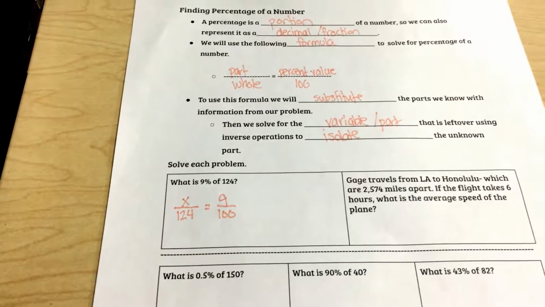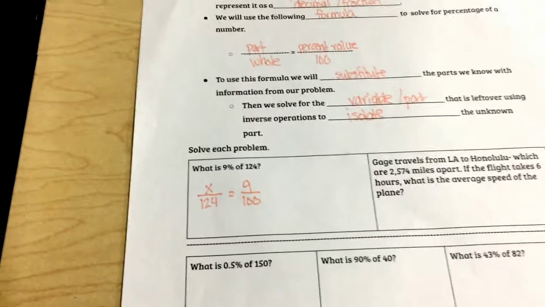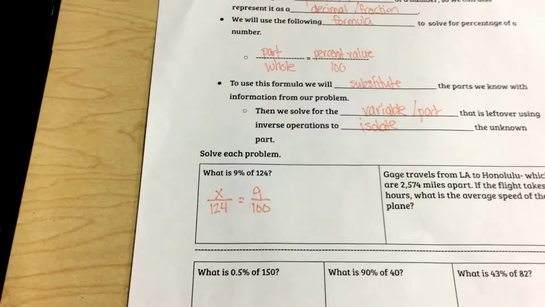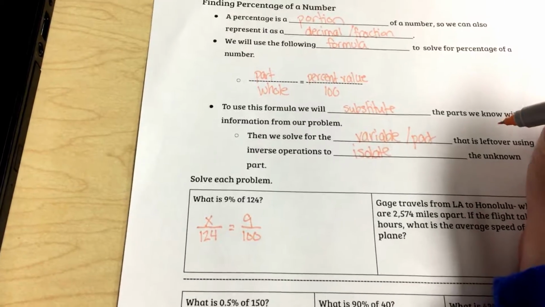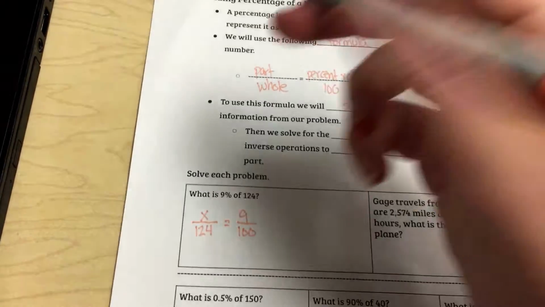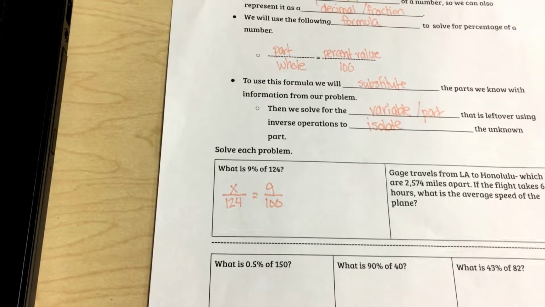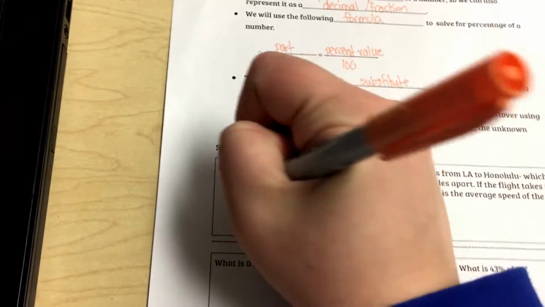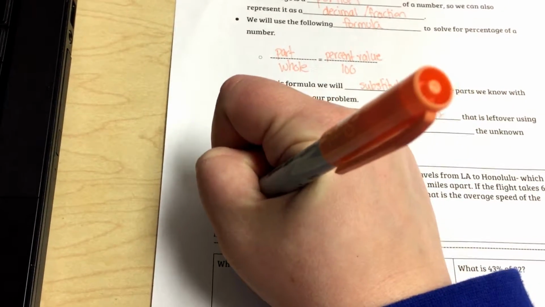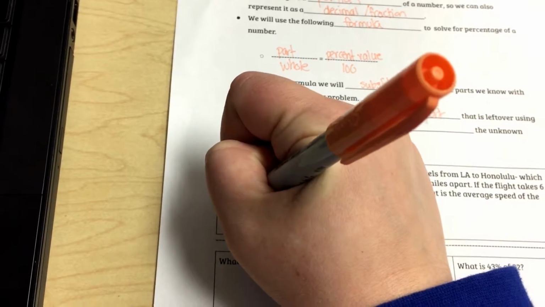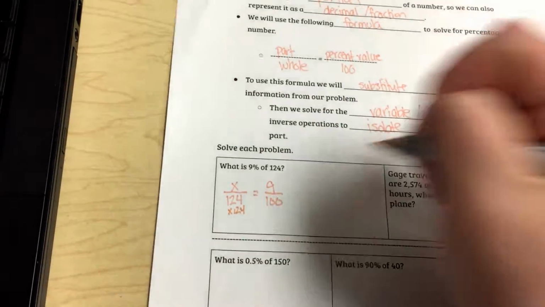Now I just have to figure out, I have to do some division, multiplication, to figure out what part is left over. So here I have x, and I'm dividing by 124. So what I'm going to want to do is multiply by 124.